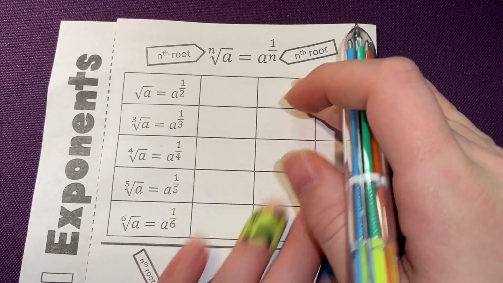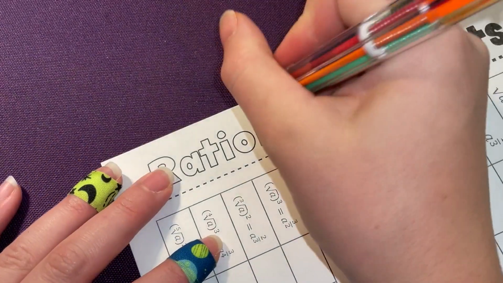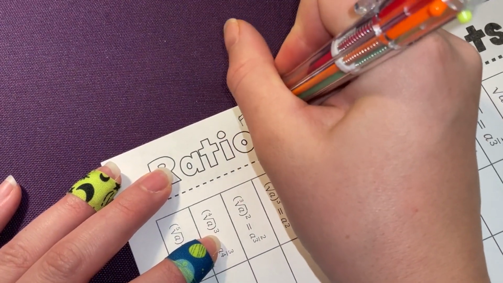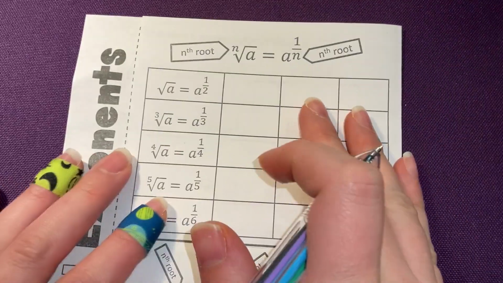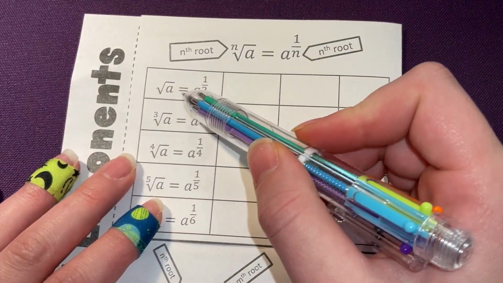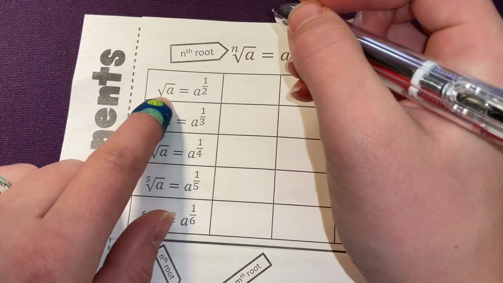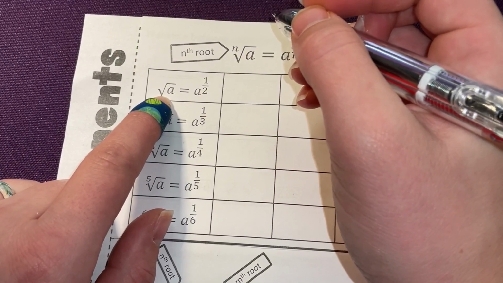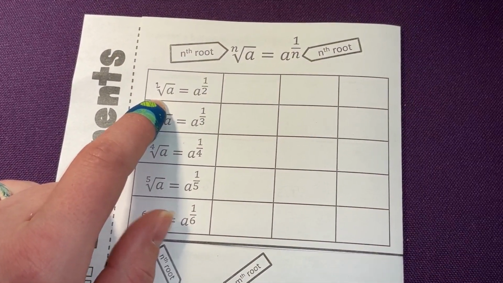Okay, so today we're talking about rational exponents, which is just another way to say that these exponents have fractions, okay? So we have the square root of a is the same as a to the 1/2. Now, whenever you just have the root power here, there is an invisible 2 there, okay?